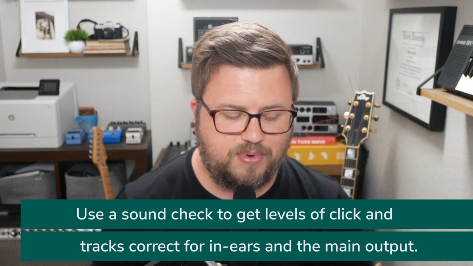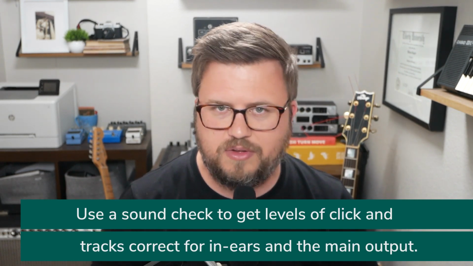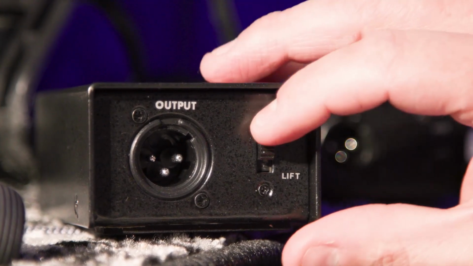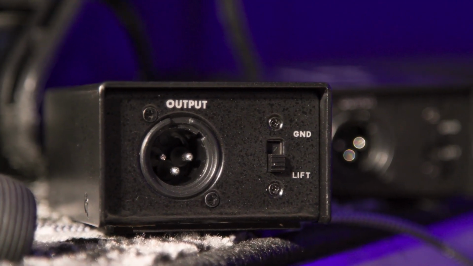A couple other things to point out. If your signal going to the soundboard is pretty noisy, then communicate with your audio engineer, but they may have you do what's called lift the ground or change the ground on that direct box. And that's going to help clean up the signal and remove noise. That's one of the great benefits of using a direct box.